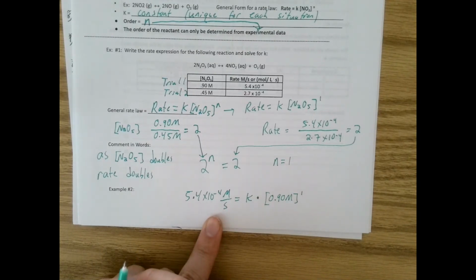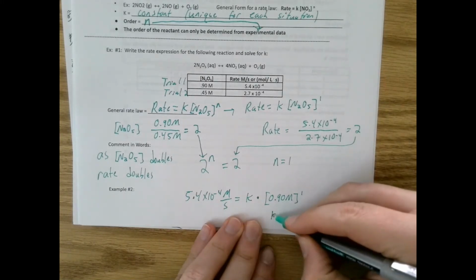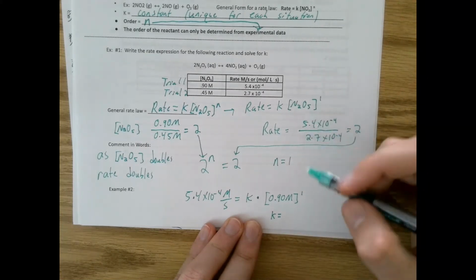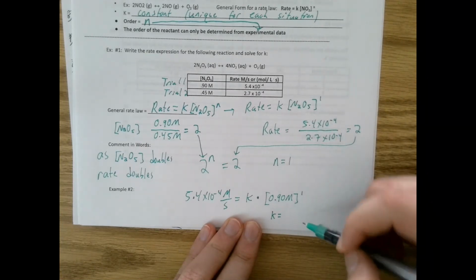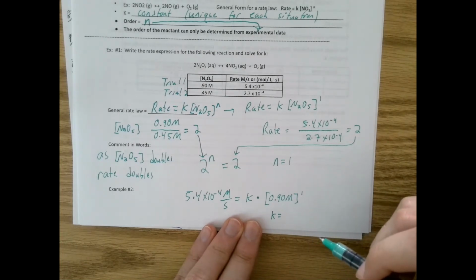Okay. So what number did you get for K? Six, maybe? 6.0. So put in scientific notation.